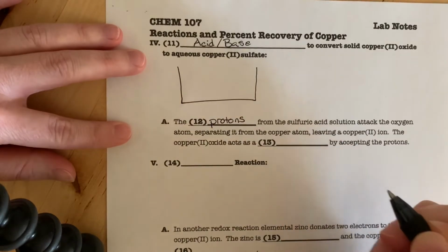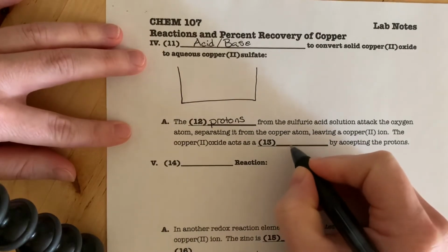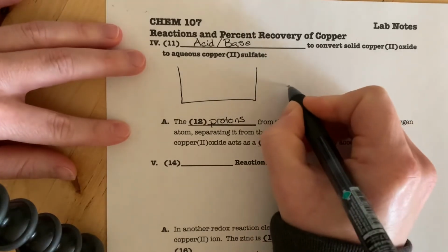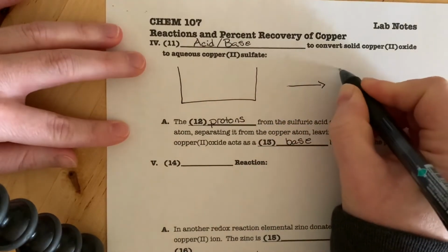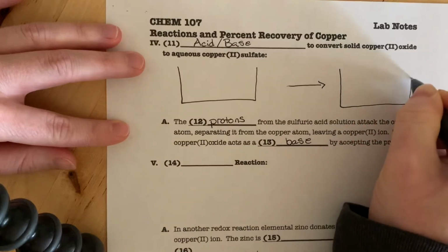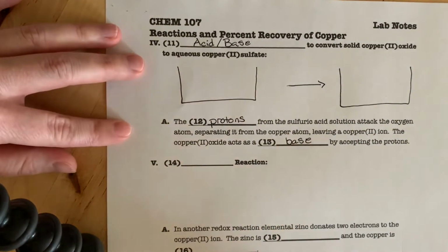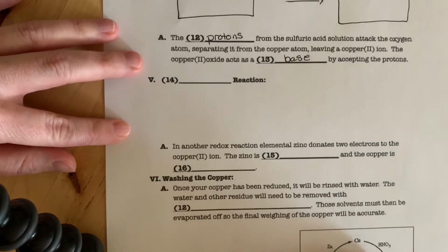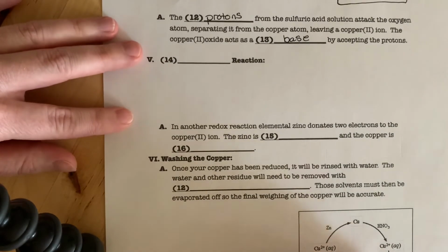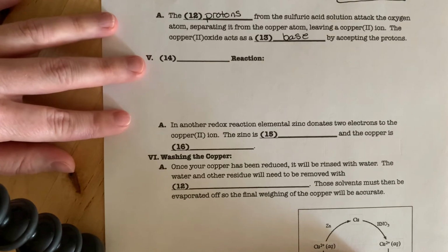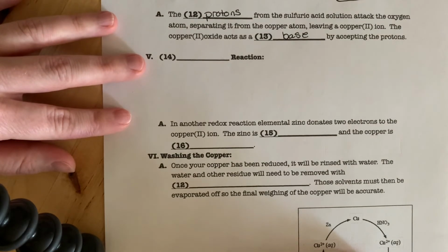It's the oxygen on the copper 2 oxide that's acting as a base. So here I invite you to draw your principal species in solution. Anytime you get stuck on a question in this lab, look back to your principal species in solution, and your answer probably lies there.